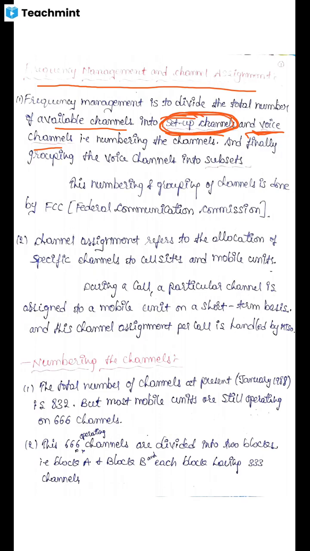So finally, when a call is initiated, the setup channel scans for the idle voice channels, selects one of them and allocates it for the communication. This is about setup channel, and you already know what is meant by voice channels. So in frequency management we divide the total number of available channels into setup channels and voice channels. How will we divide? We will divide by numbering the channels.